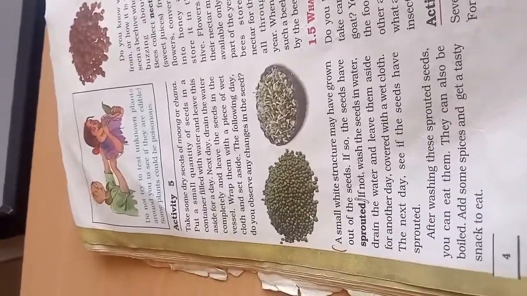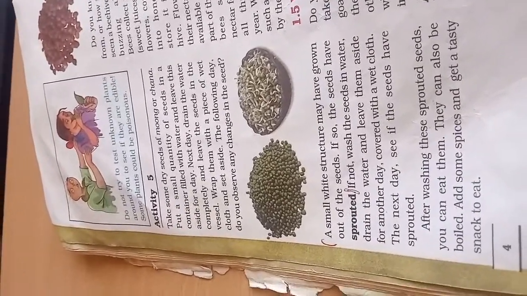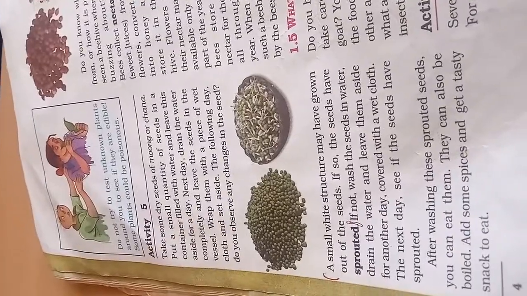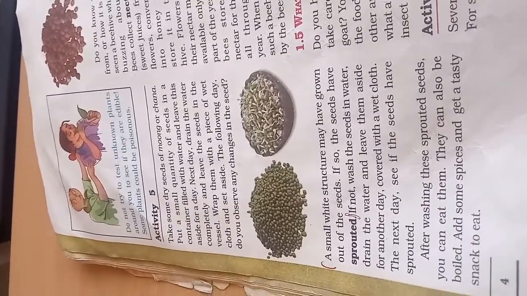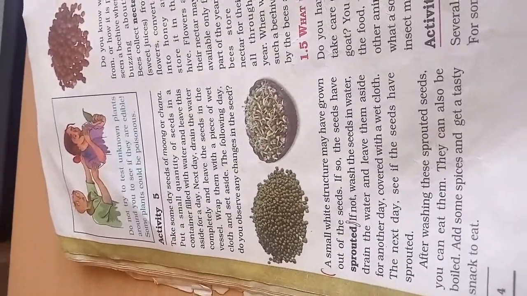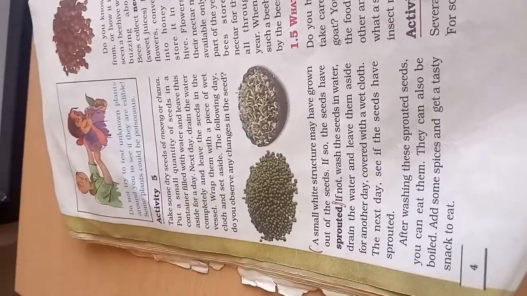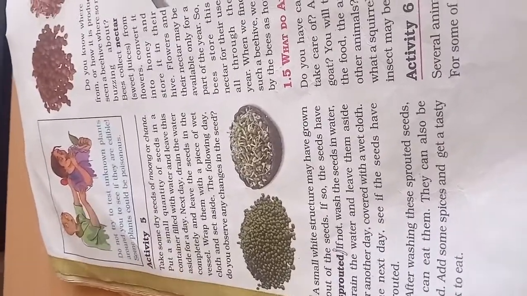Okay. After washing these sprouted seeds, you can eat them. They can also be boiled with some spices to get a tasty snack to eat.